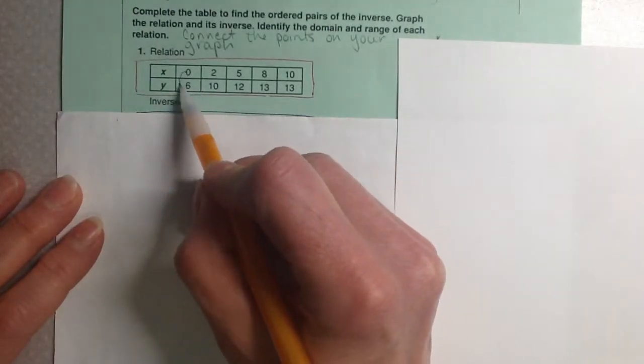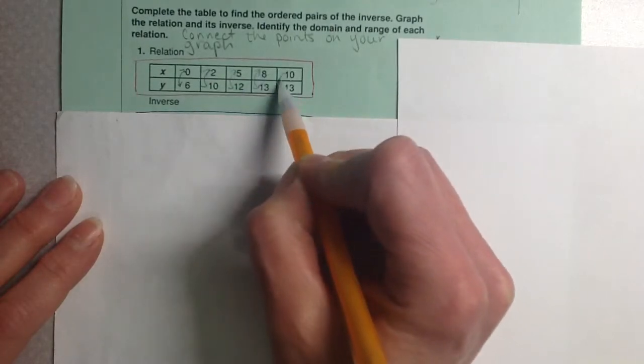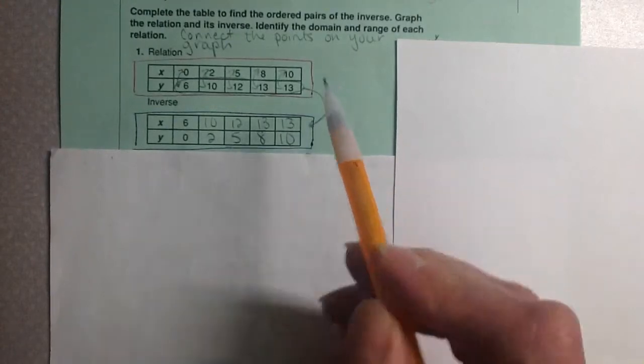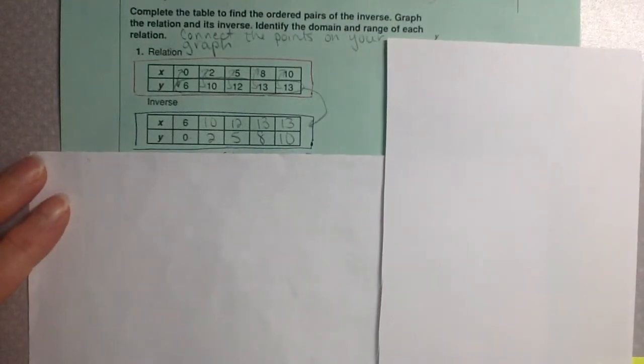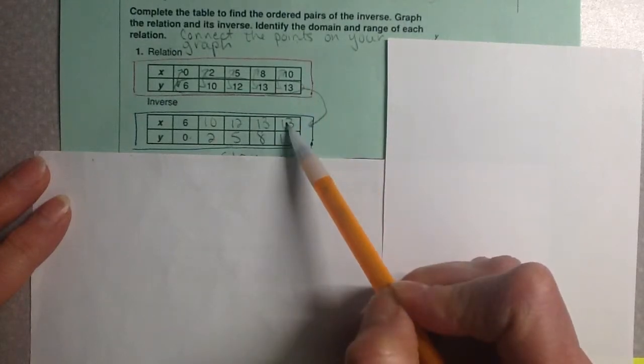All right, now all you need to do for the inverse is simply switch the x and y. So you're going to switch the 0 and the 6, switch the 2 and the 10, and then you'll have the inverse of the relation. So what that looks like is just all of the y's become x's, and all of the x's become y's, and that's all you have to do. So don't make it any more difficult than it is. Now I would like you to graph the relation and connect the points, and then also graph the inverse and connect the points.